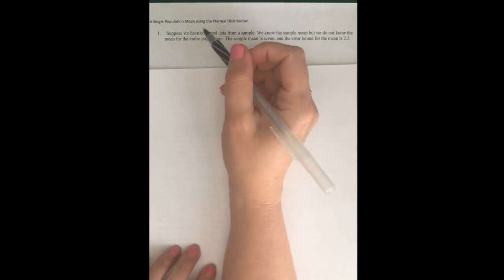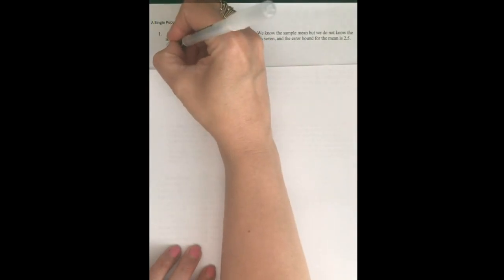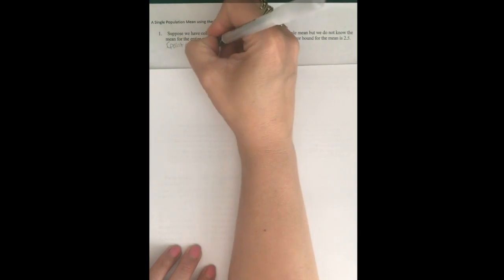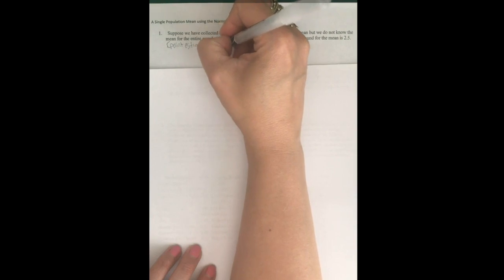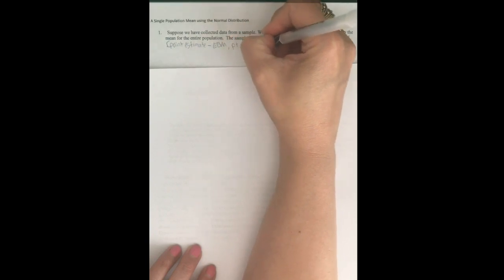In this example, suppose we have collected data from a sample. We know the sample mean, but we do not know the mean for the entire population. The sample mean is 7, and the error bound for the mean is 2.5. If you recall, to find the confidence estimate, we use this form: point estimate minus the error bound, EBM, and then point estimate plus the EBM.